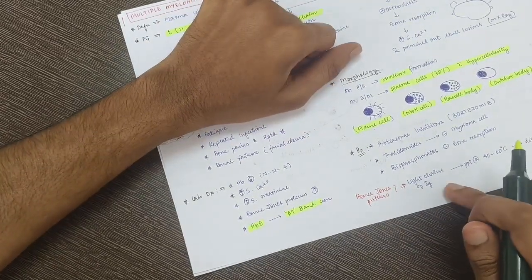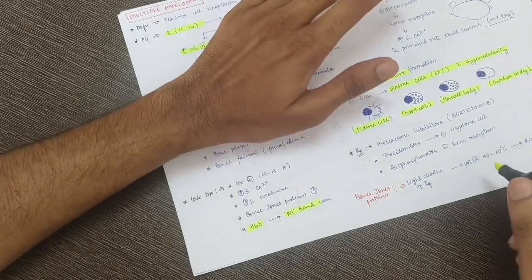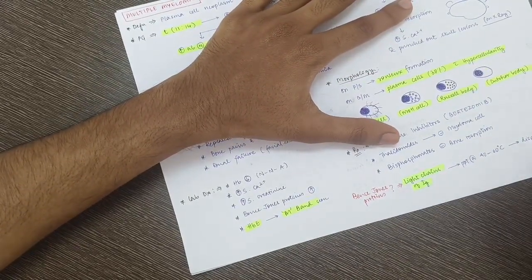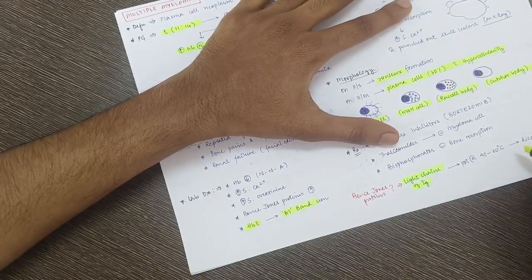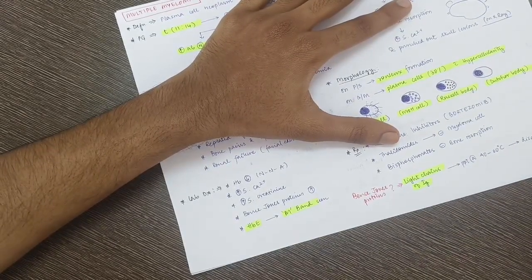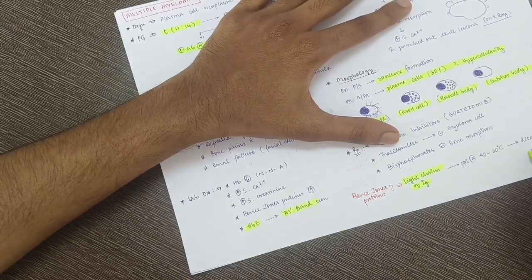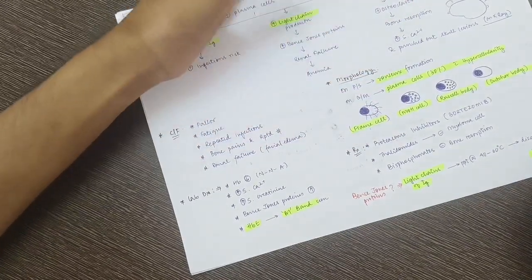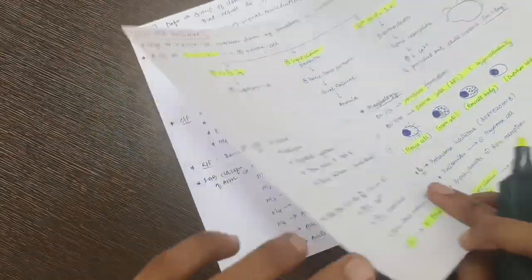So they are going to ask, what are these Bence-Jones proteins? We are going to tell they are light chains of immunoglobulins which precipitate at 40 to 60 degrees Celsius and they disappear at 100 degrees Celsius. Once you cool them, they reappear. Okay, they reappear on cooling. This is what about Bence-Jones proteins.